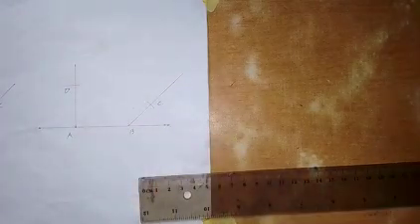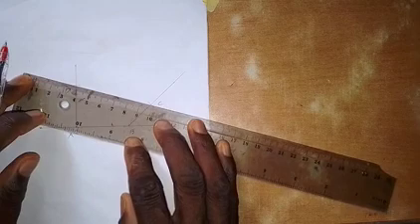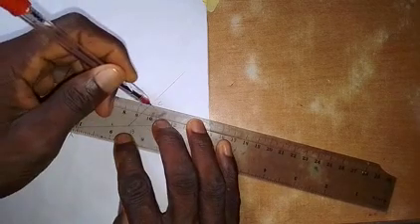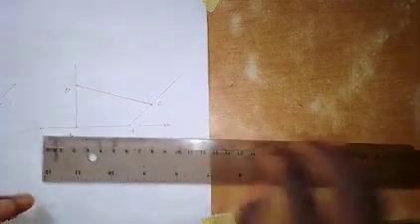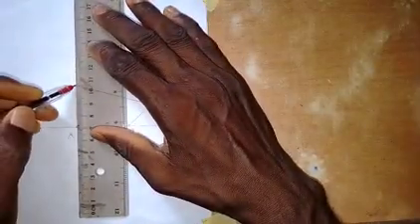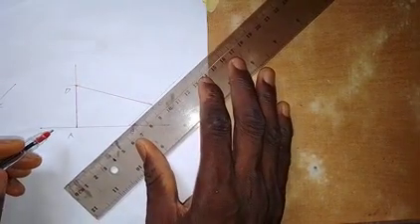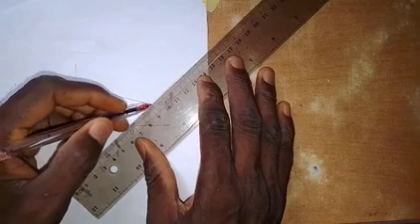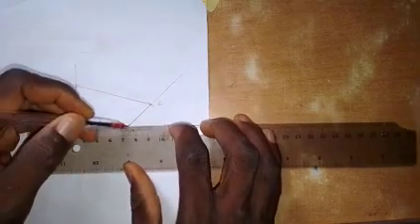Now we are going to join CD together to get the fourth side of the quadrilateral. So this is it. Now that we have constructed this quadrilateral, let's go and draw a quadrilateral whose area will be twice the area of this given quadrilateral. What we need to do now, I'm going to show you.